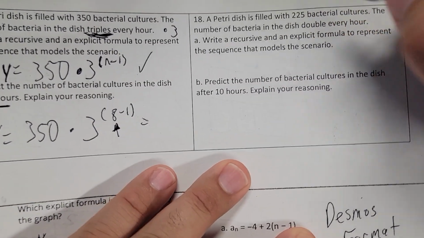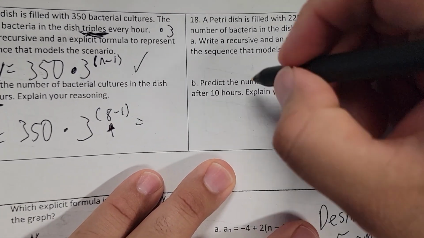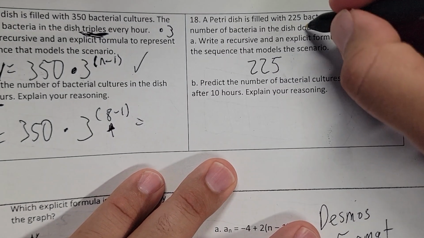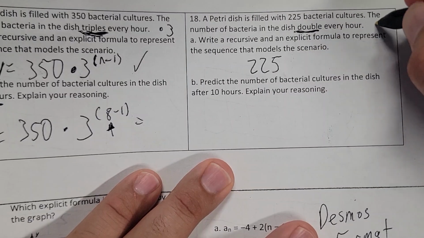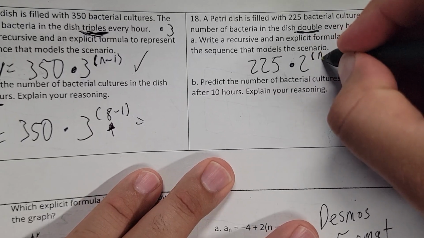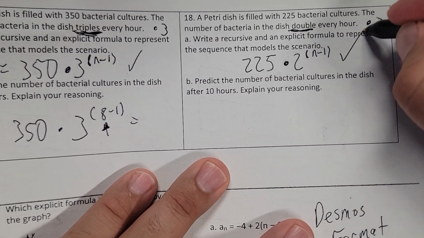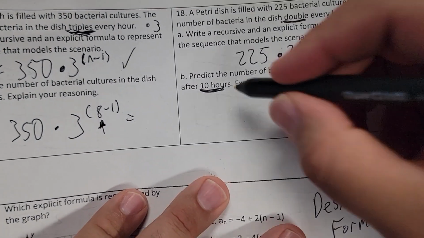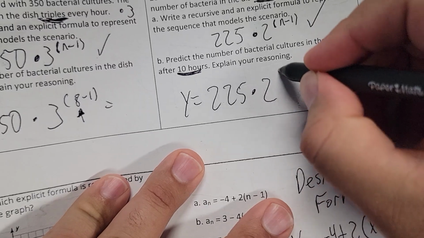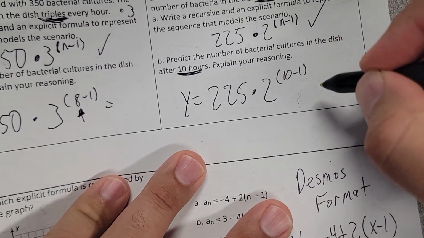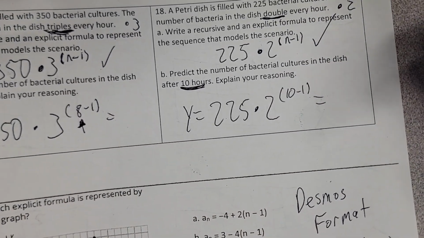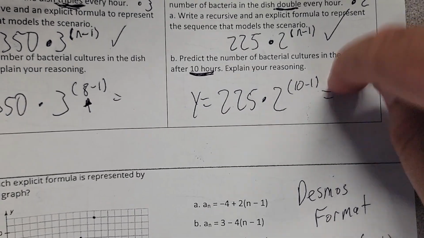Over here, same thing. The petri dish is filled with 225 bacteria. I don't know why I said 250. Sorry. And then it says it doubles. So what does the word double mean? The double means times 2. So I'm going to put times 2 parentheses always n minus 1. Check. So now we're going to put 10 hours. So y equals 225 times 2 parentheses 10 minus 1 parentheses, and put that in the calculator. And that's it. All right, get your decimal, and you're done.